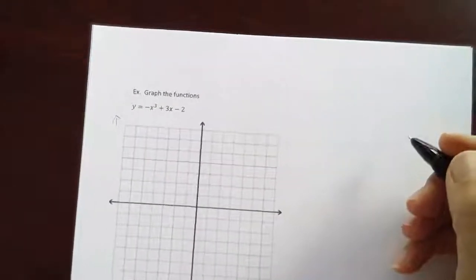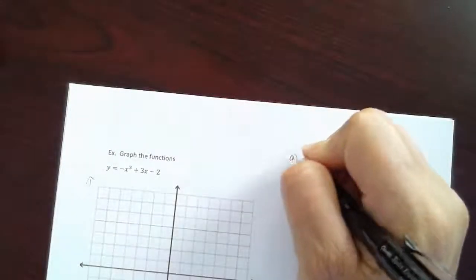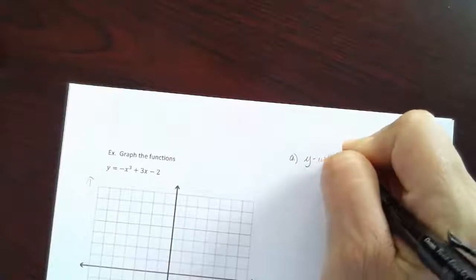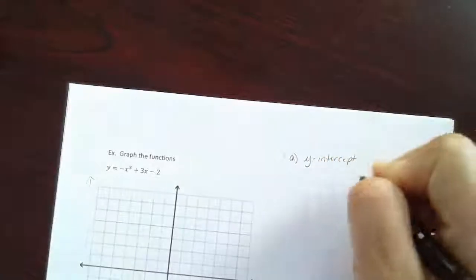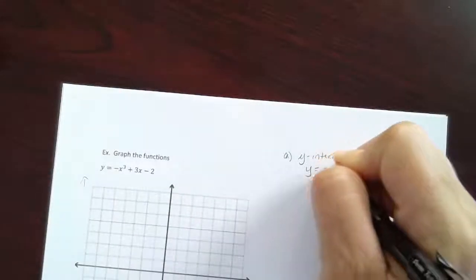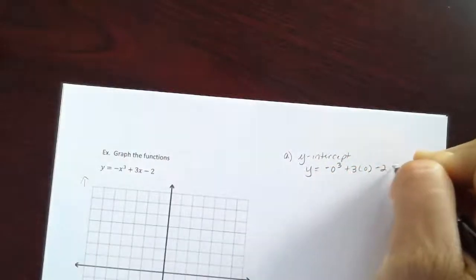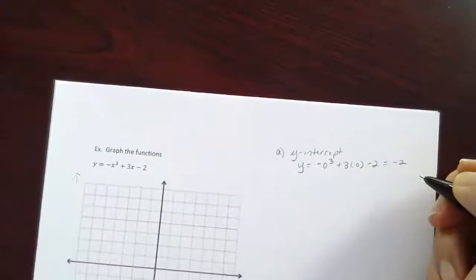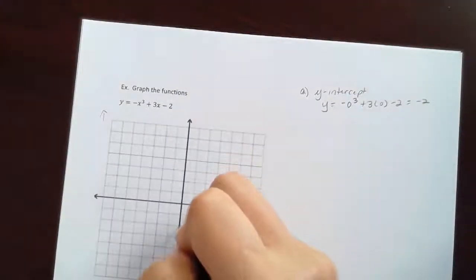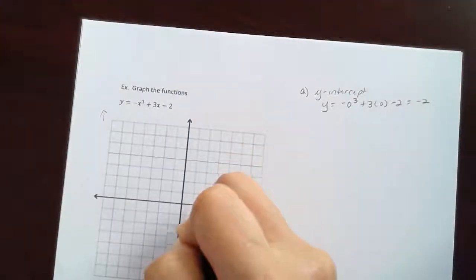But let's go ahead and figure out what our y-intercept is. So if I do y is equal to negative 0 cubed plus 3 times 0 minus 2, that'll be negative 2. So our y-intercept is at (0, -2). Go ahead and plot that.